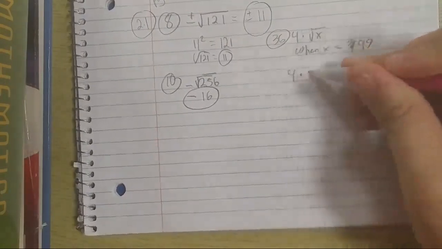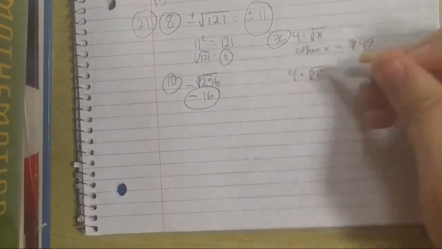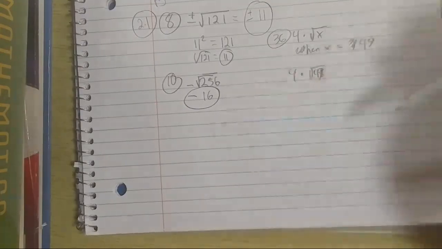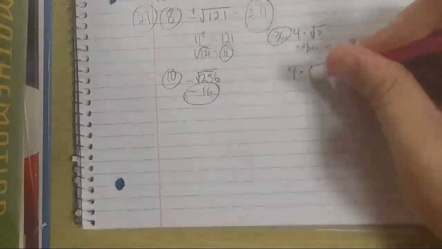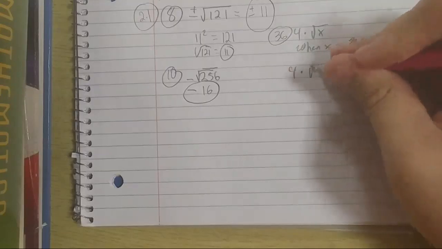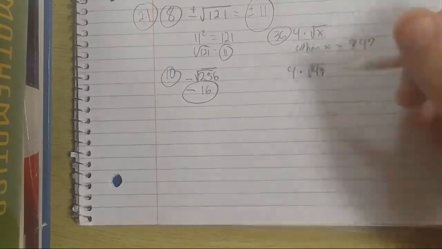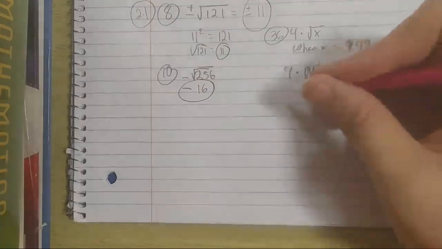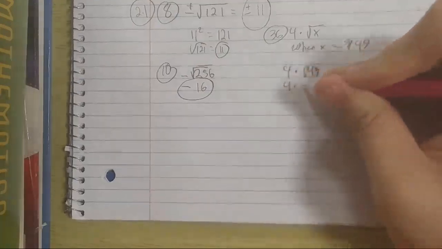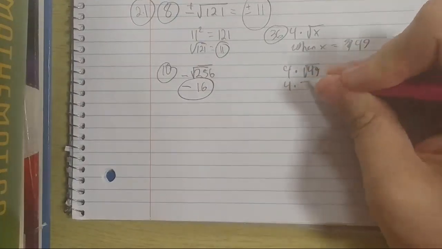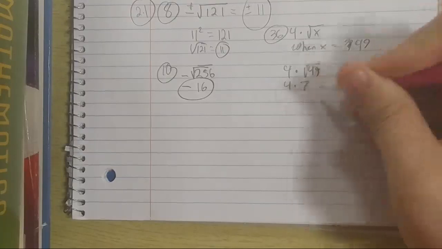So 4 times the square root of 49. Now, very important to understand this in terms of order of operations. A square root is in the same order as a square or an exponent. So the square root of 49 is going to be 7. You got to do that first. And then 7 times 4 is going to be 28.